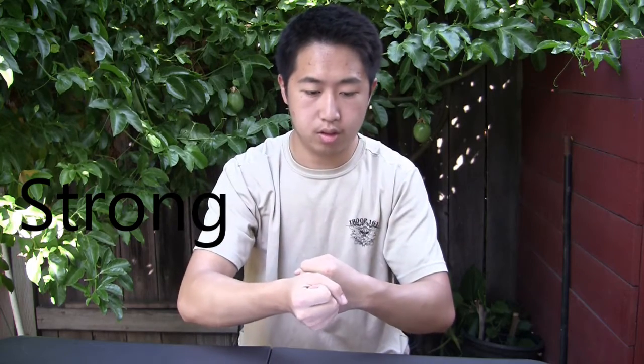To end, to finish. The left hand represents what's going on and your right hand cuts it or ends it, so this is the sign for end or finish. Strong, like you're breaking a stick. Brave. People. This is for multiple people.